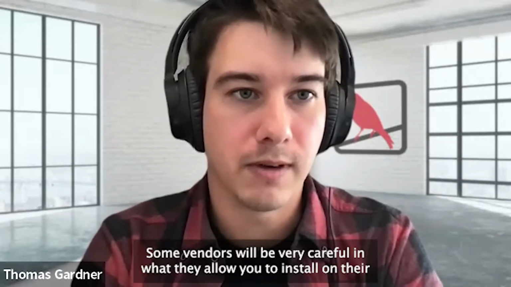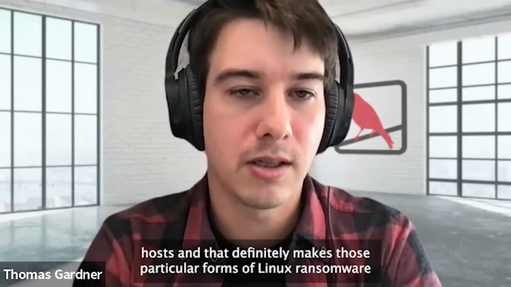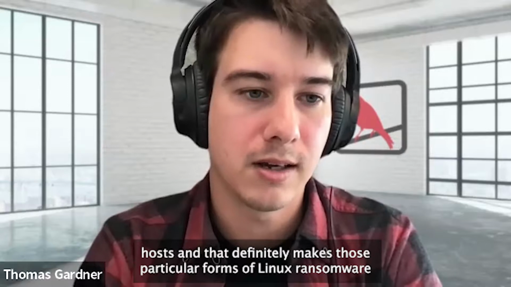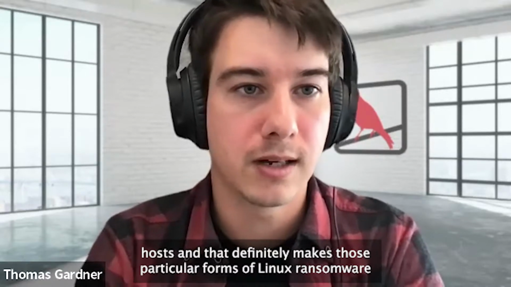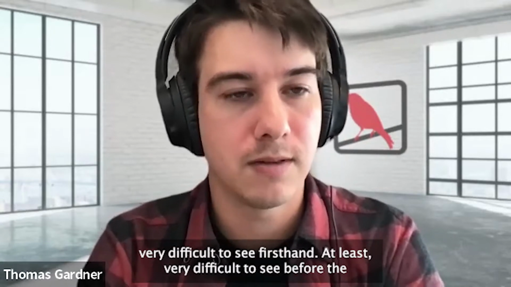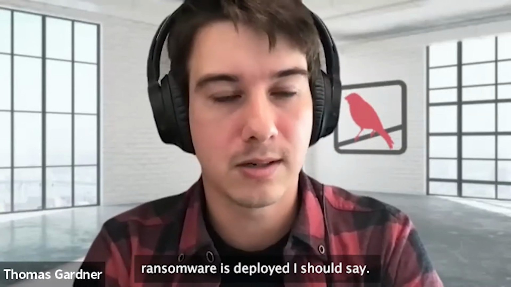Some vendors will be very careful in what they allow you to install on their hosts, and that definitely makes those particular forms of Linux ransomware very difficult to see firsthand. At least very difficult to see before the ransomware is deployed, I should say.